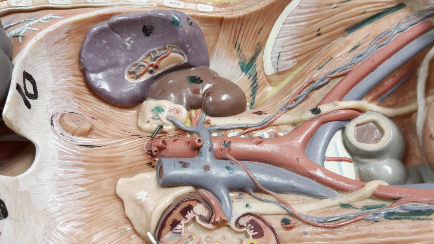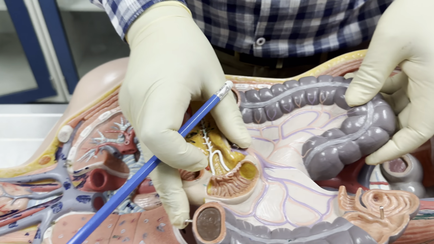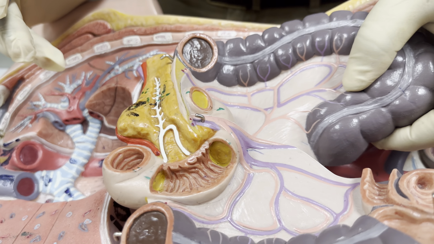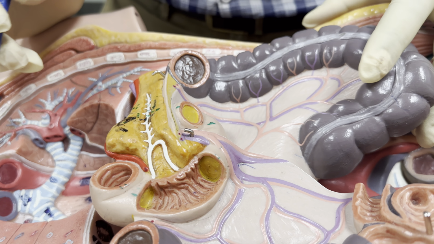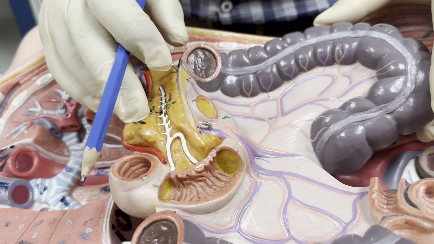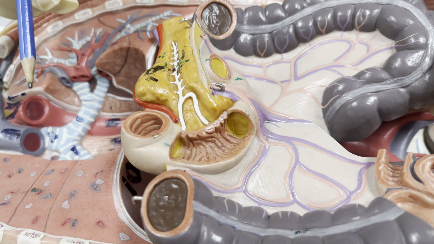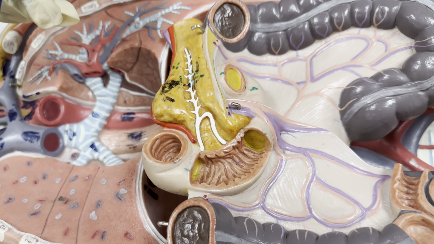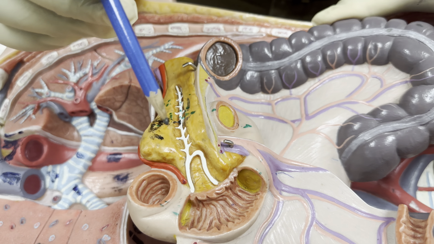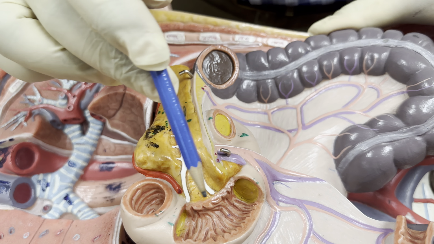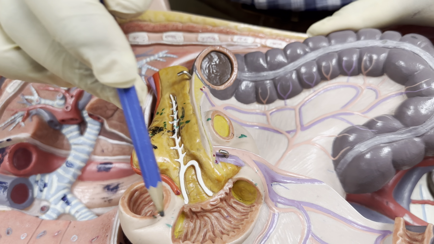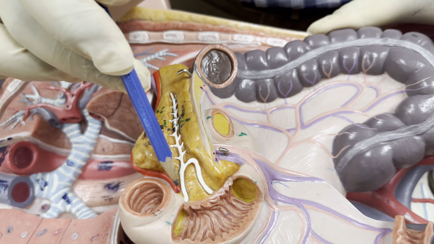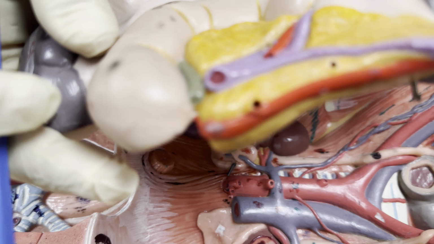Now apart from the adrenal gland, we have another endocrine gland, that is the pancreas. They'll ask you to identify this gland. So this is the pancreas. What are the different parts of the pancreas? The pancreas has four different parts. One is the head, which is in the concavity formed by the second part of the duodenum. You can see this part is the head, and then we have the neck. How to identify the neck?